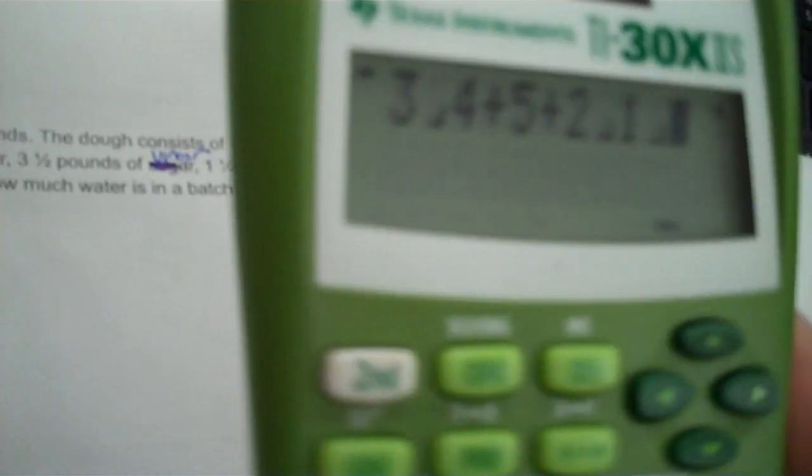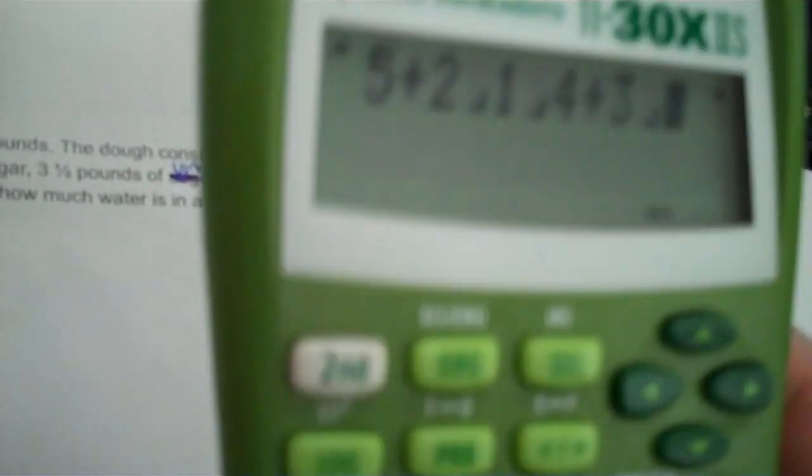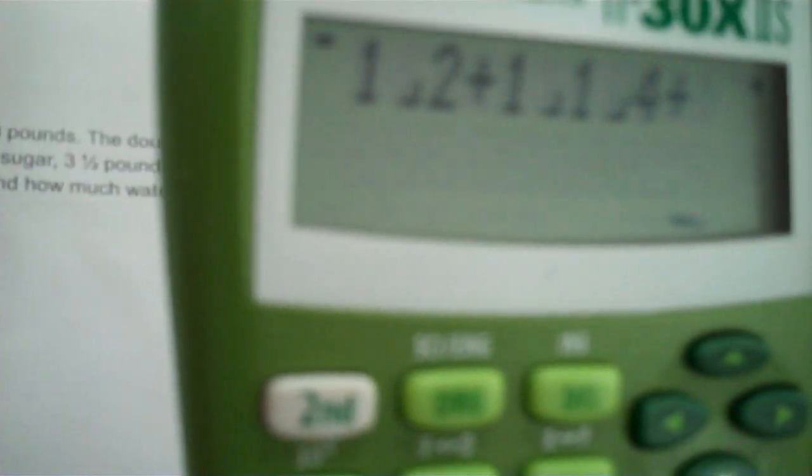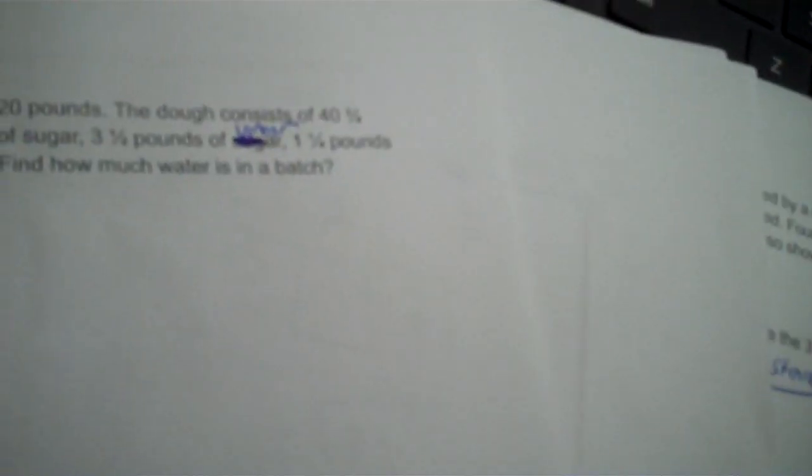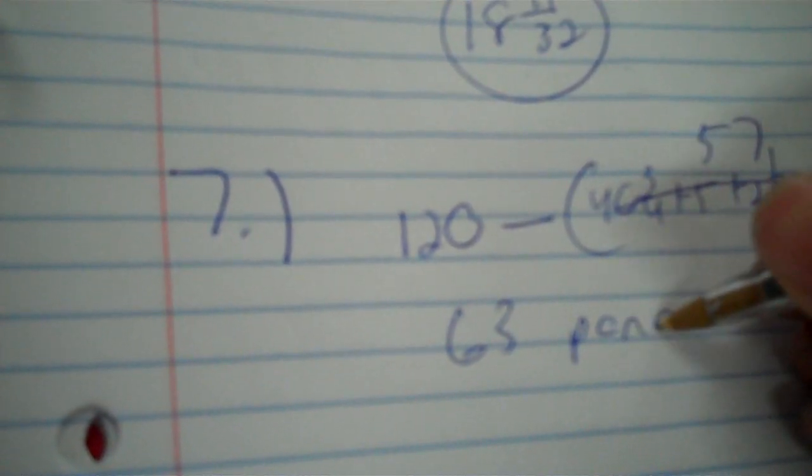So I would add those all together. And I get 57. So 120 minus 57, 63. 63 pounds of water. That's a lot of water.